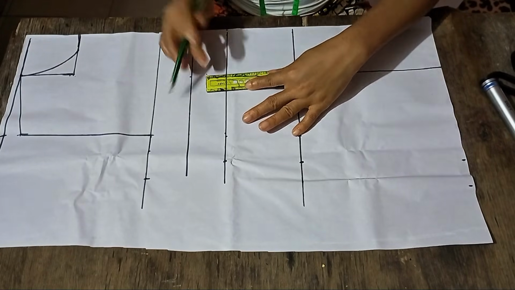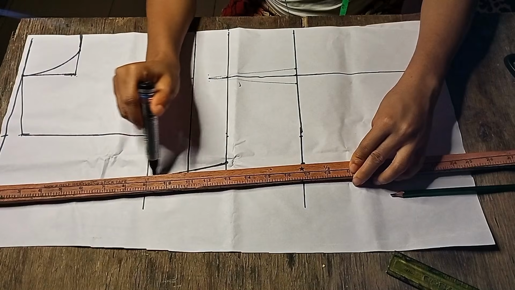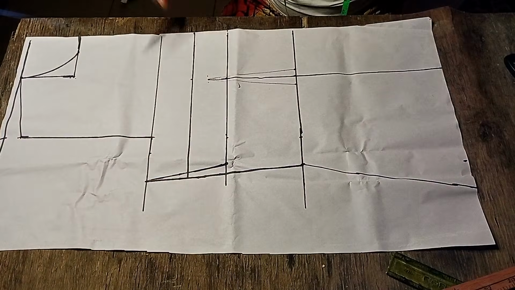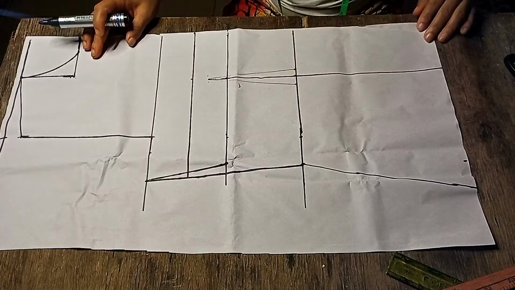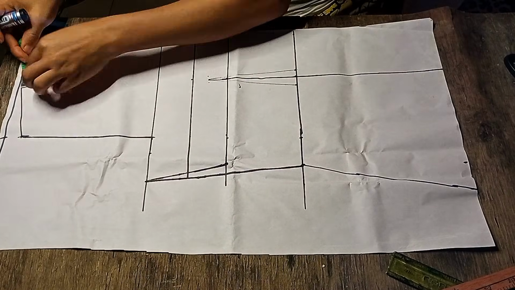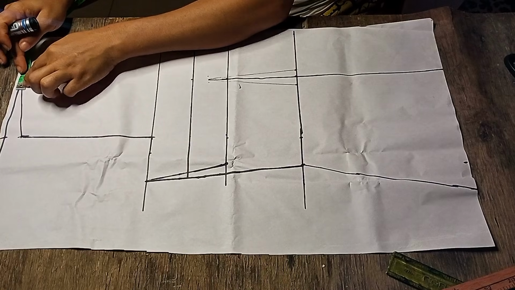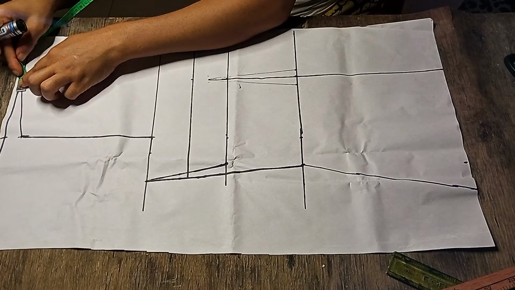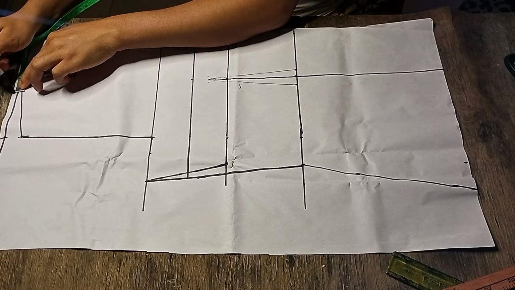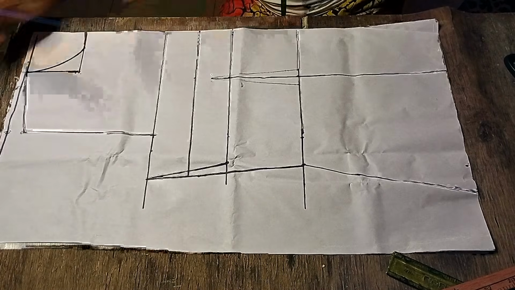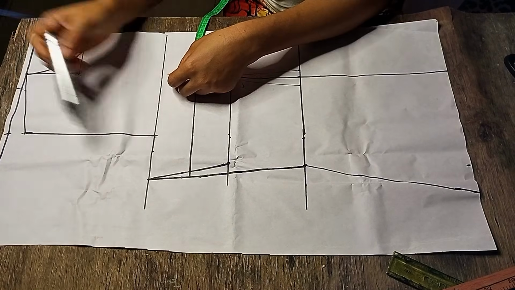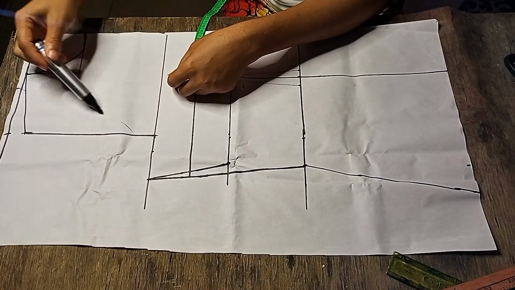Then I'm going to join all the points together like this. What we are going to be doing next is to work on the neckline. I'm going to be adding about 1 inch to the neckline, extending it by 1 inch like this, as you see me do in this video. Then I'm going to use my chalk, my pencil, and trace it like this. But before I do that, I'm going to be working on my armhole.